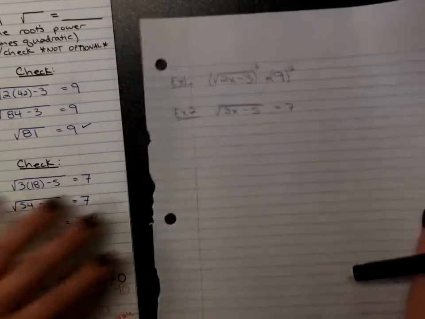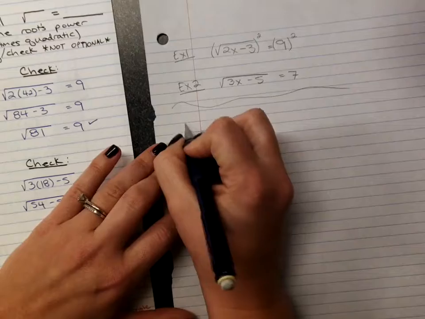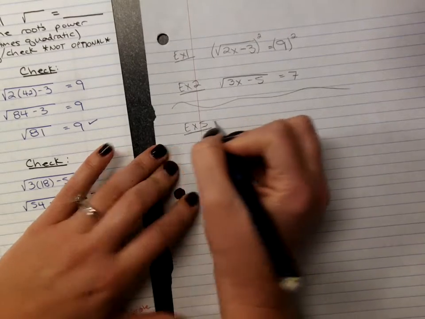Alright, let's try another one. This is example 5.